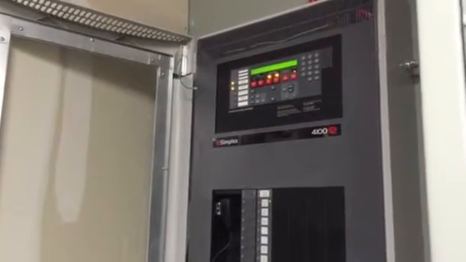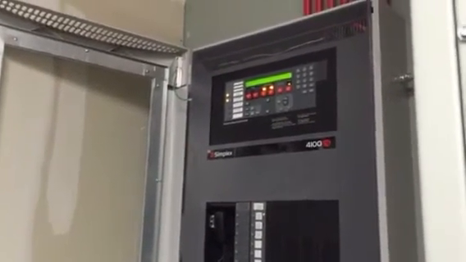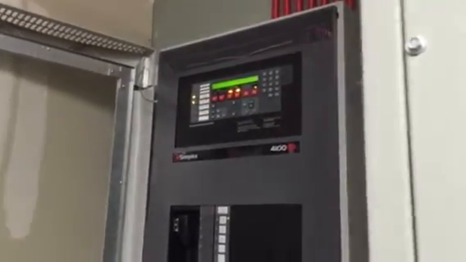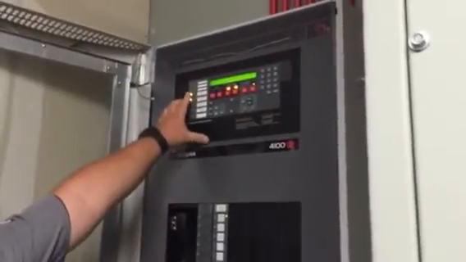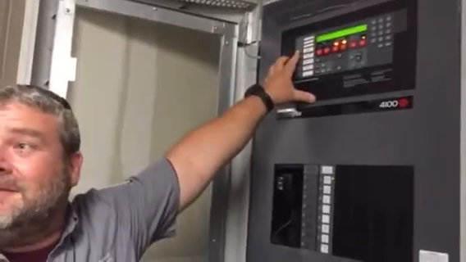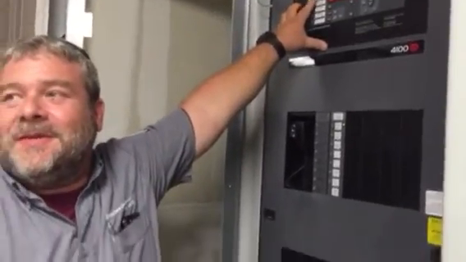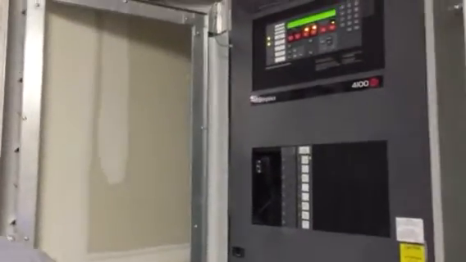What's the first thing you guys want to know? How to shut the alarm off. All right. We've currently got the bypasses on, so it won't make noise in the building whatsoever. So we'll use the pull station right here.